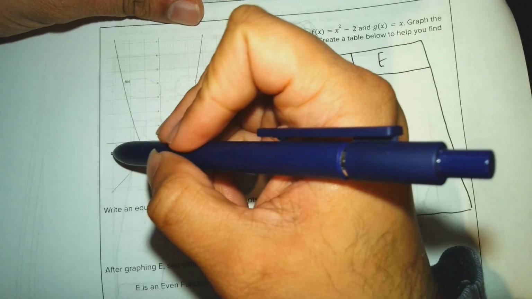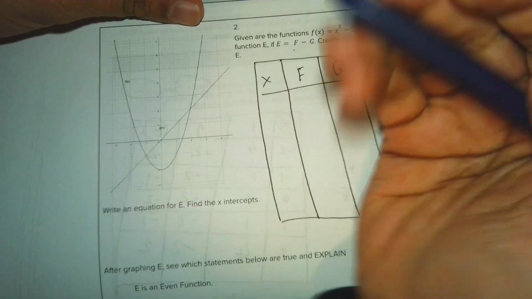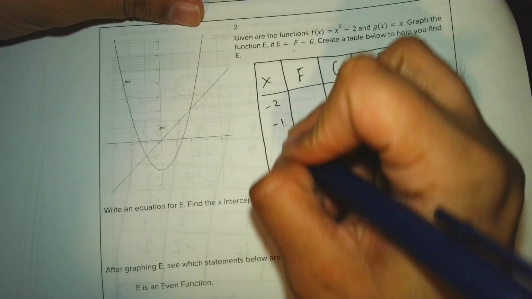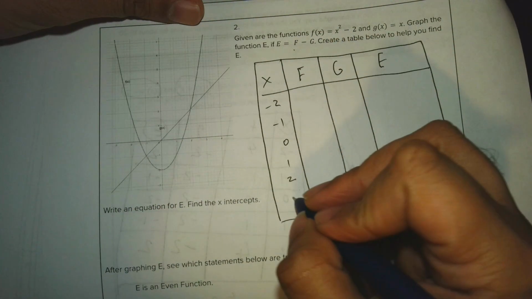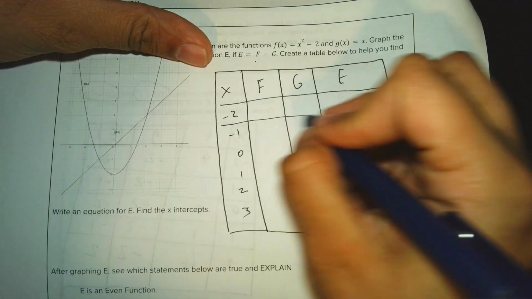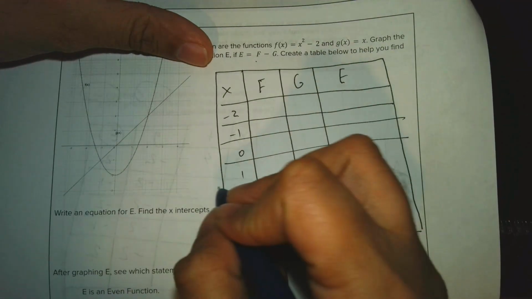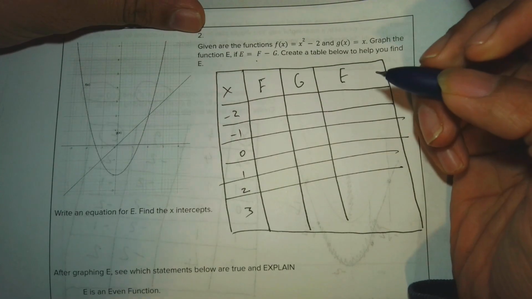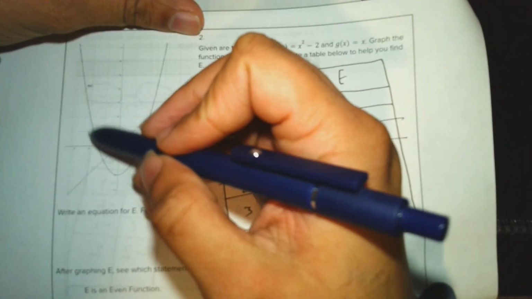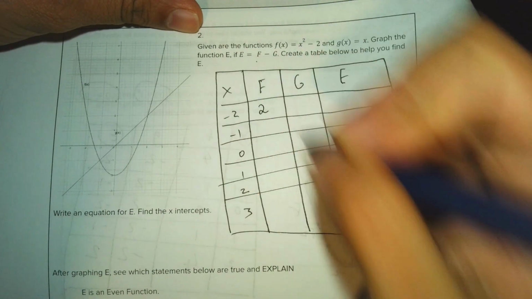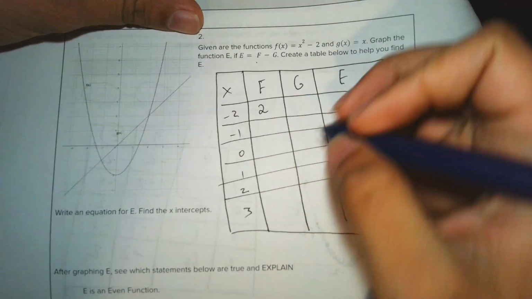I would plug in points. I can plug in -2, -1, 0, 1, 2. I'm also gonna plug in 3, and I will tell you, it doesn't matter if you plug in 3 or not, you could stop at 2 as well, but I just want to go in detail and plug in 3 as well. Okay, plug in -2. I'm looking at the graph again, -2, comma 2, right? If you look at this, it's at 2. F is 2. G is -2.